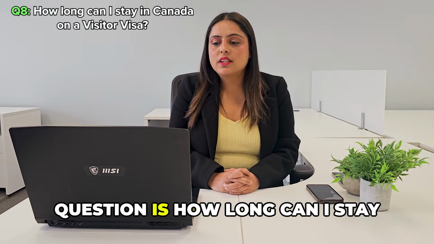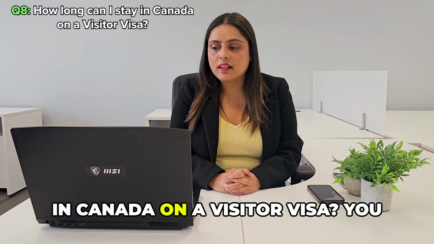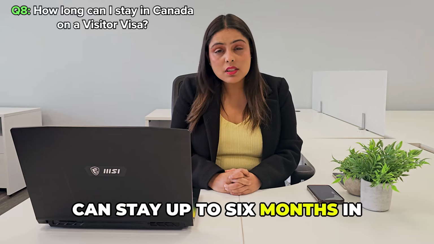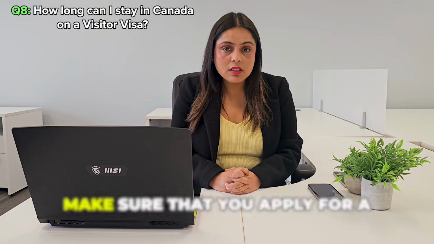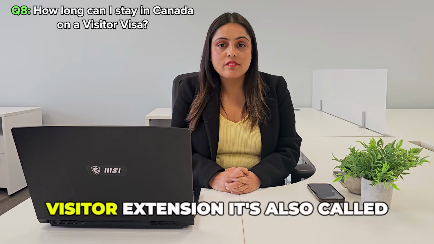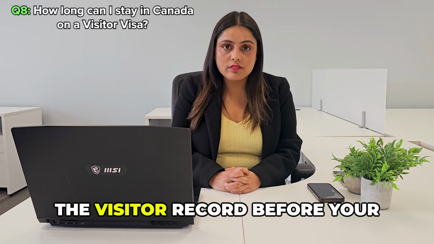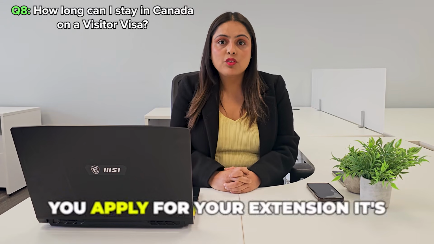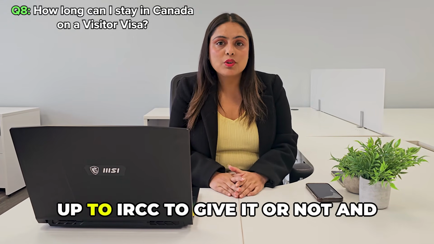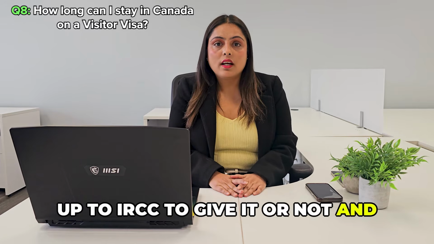The next question is, how long can I stay in Canada on a visitor visa? You can stay up to 6 months in Canada on a visitor visa. If you want to stay over 6 months, make sure that you apply for a visitor extension. It's also called the visitor record, before the expiry of your 6-month stay. If you apply for your extension, it's up to IRCC to give it or not, and the decision remains with them.